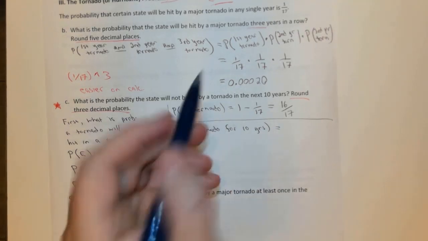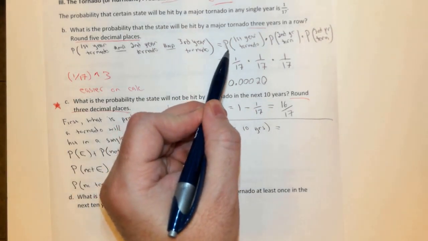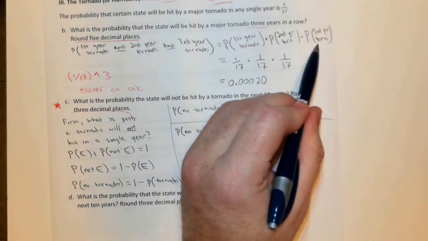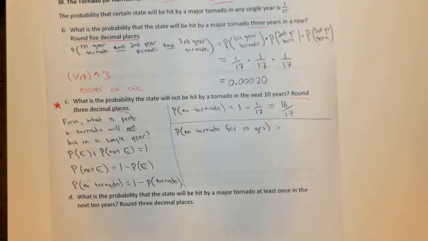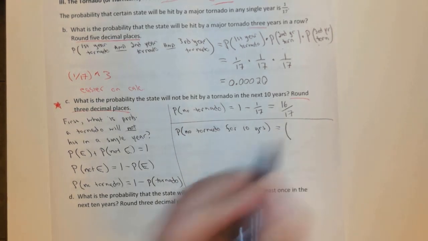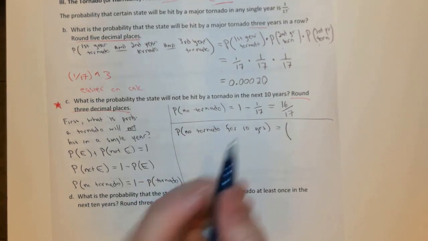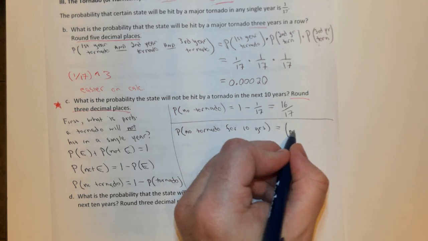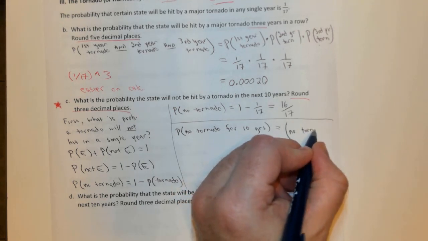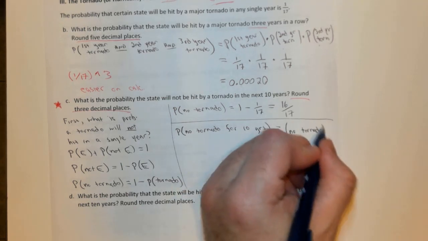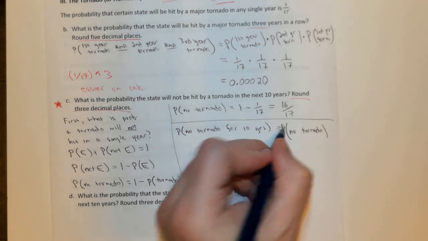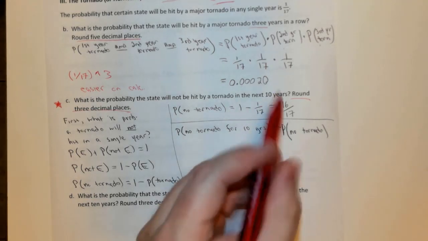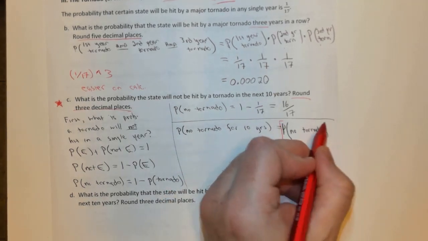It's going to be the probability of no tornado, probability of no tornado, probability of no tornado, written 10 times. I don't have the space to write it 10 times. But what I can do is take the probability of no tornado and then raise that to the 10th.